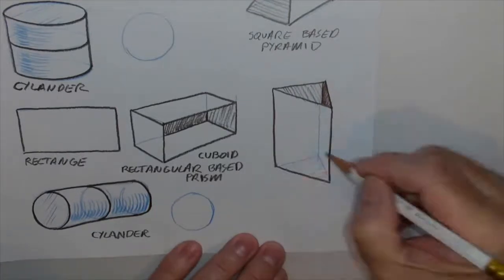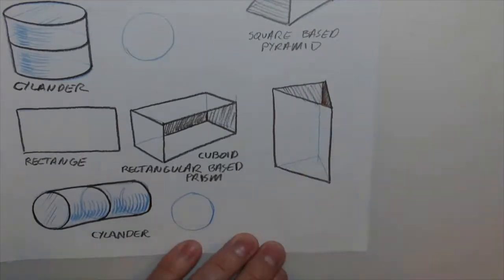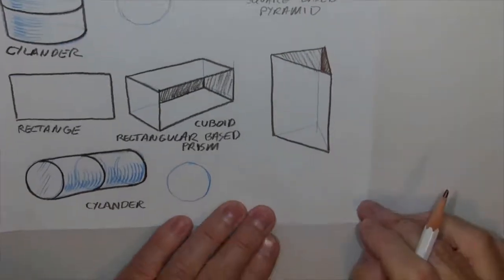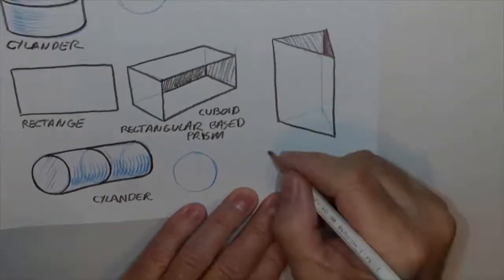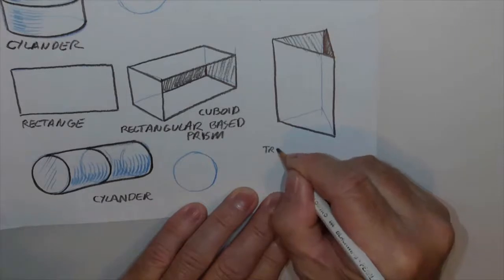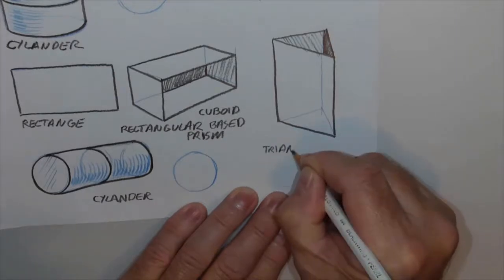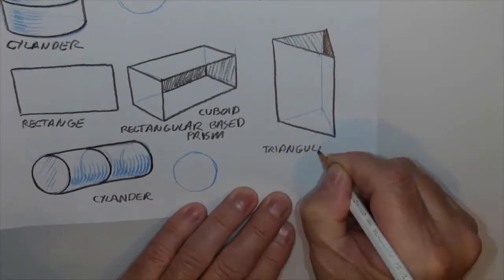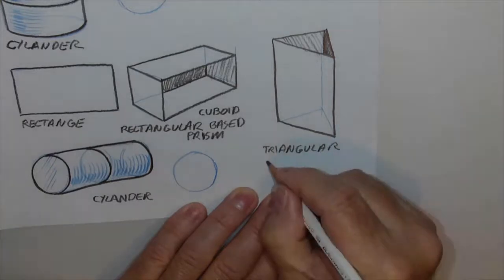But again, here we don't see any of this, but we draw through to make sure we understand the structure. So the name of this one, it is a triangular prism.